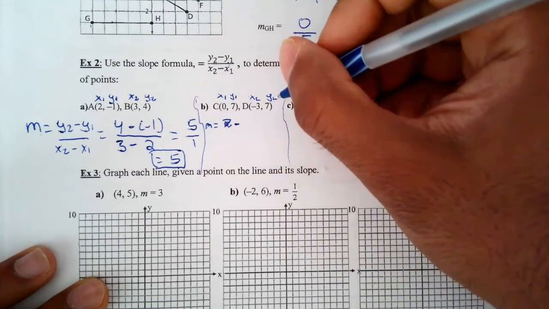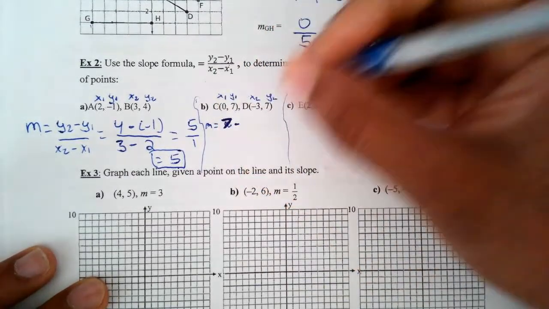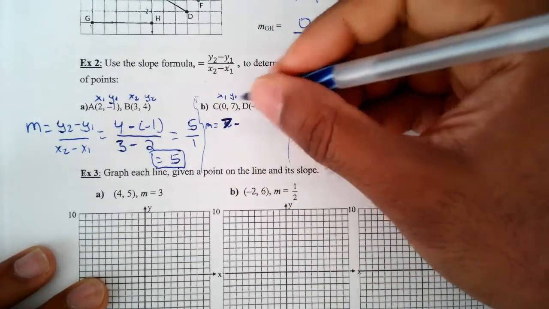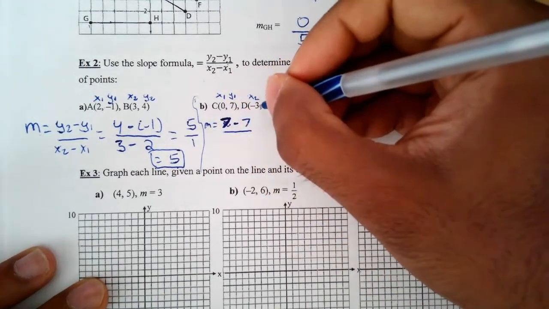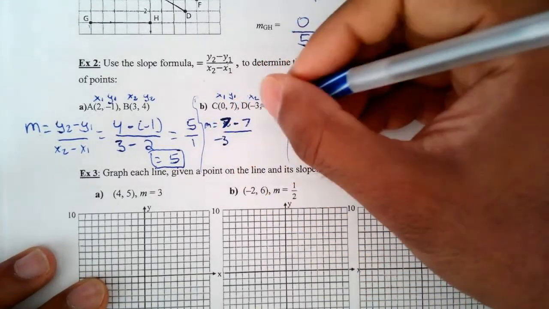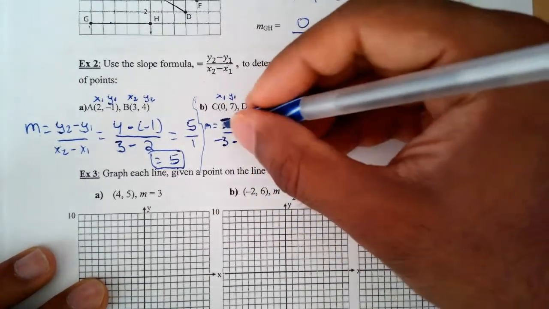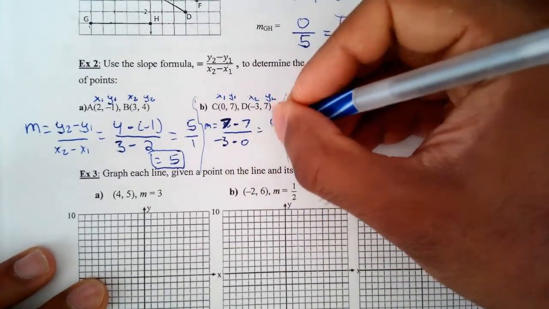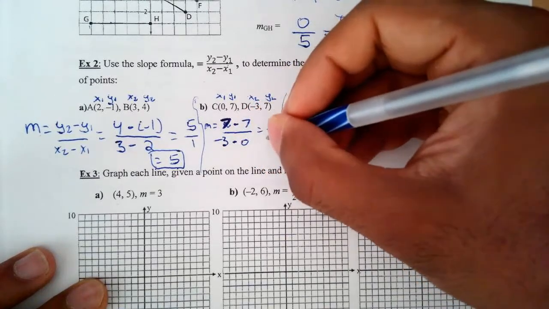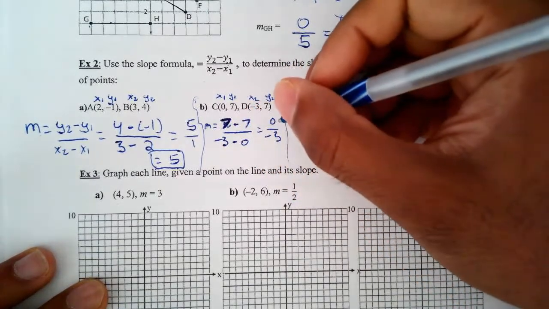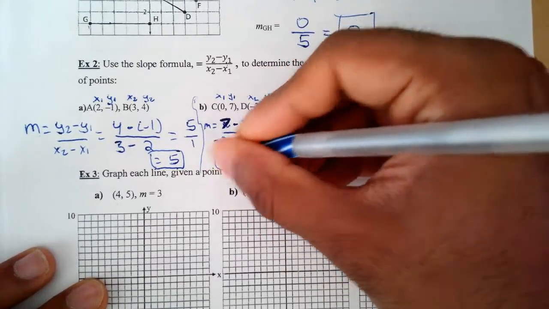And y2 is 7, so y2 is 7. So 7 minus y1, which is also 7, over x2, which is negative 3, minus x1, which is 0. So minus 0. Okay. So 7 minus 7 is 0. So 0 over negative 3 minus 0, which is negative 3. So 0 over any number is going to be 0. So this slope is 0.